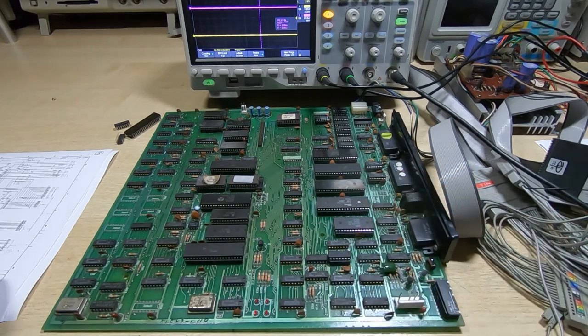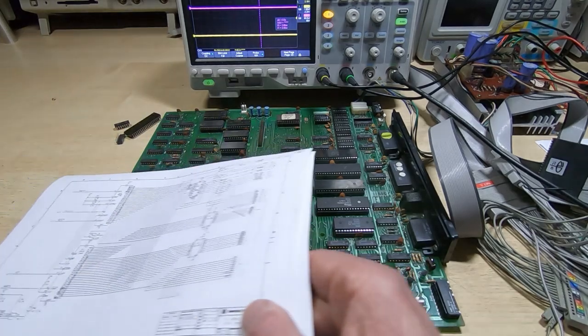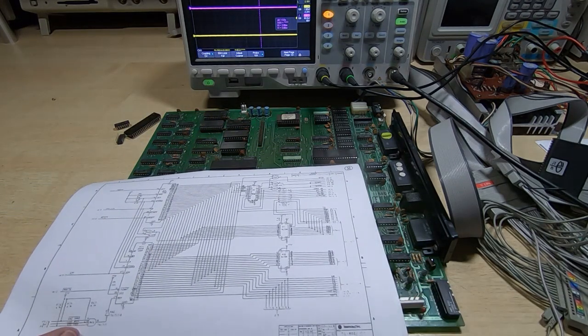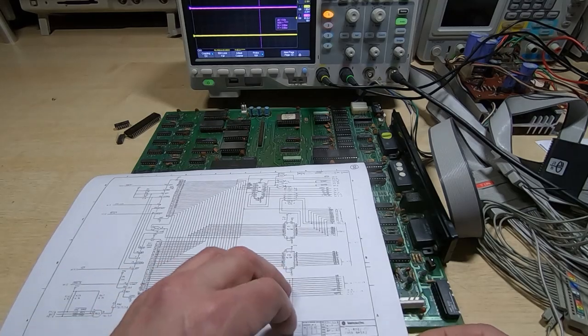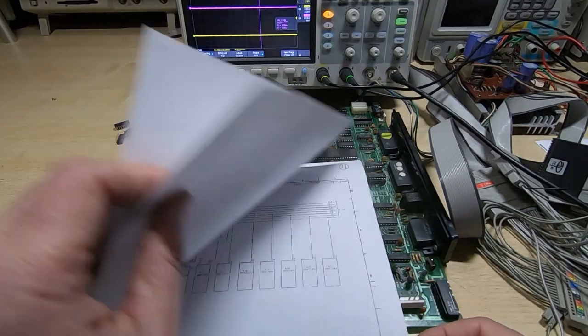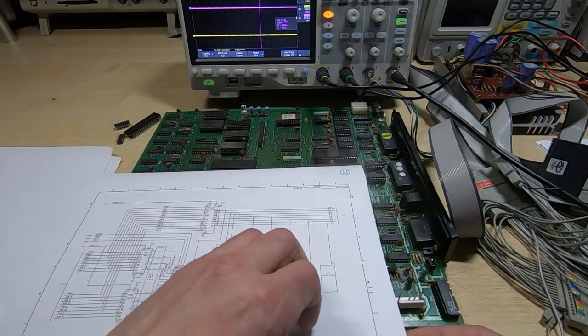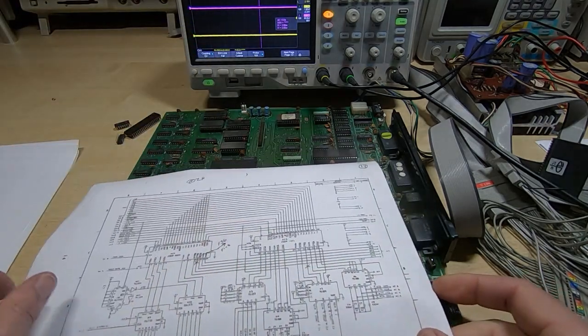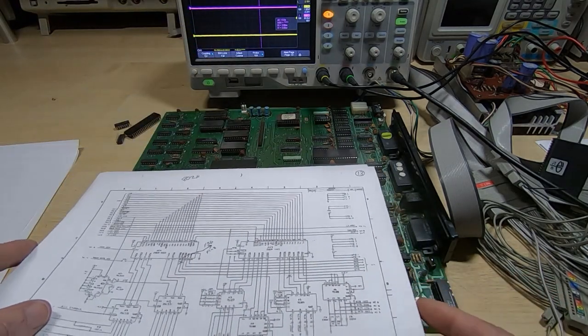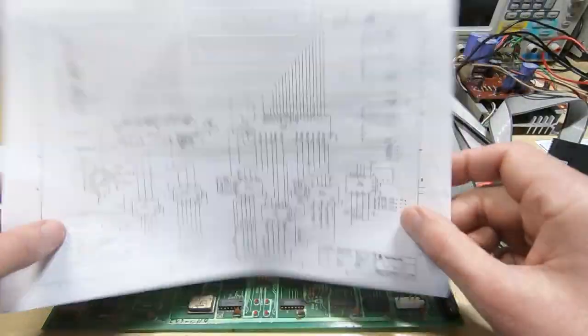So what we'll do is grab the schematic, find the correct page for that particular device, and then we'll just scope it out and see what's not working. So just find the relevant page in the schematics, and so this is the correct page.